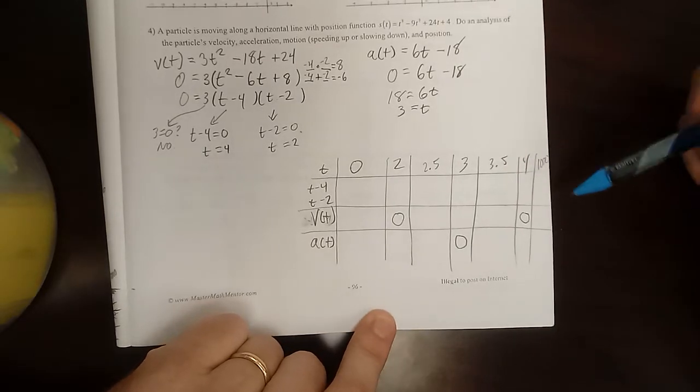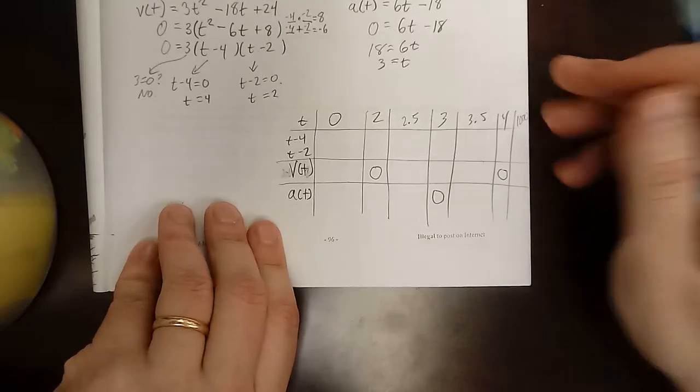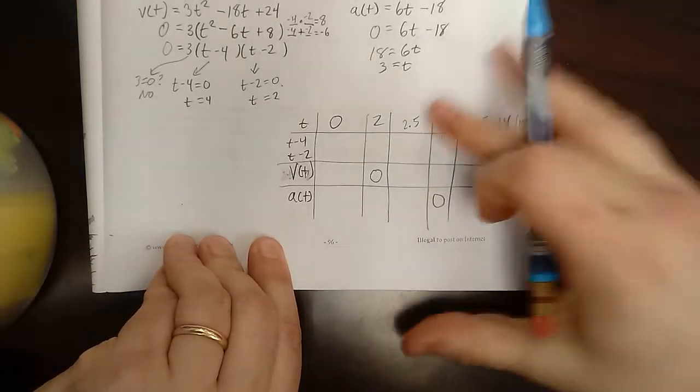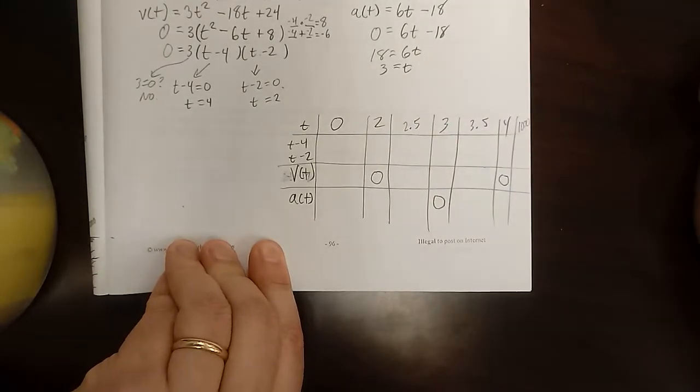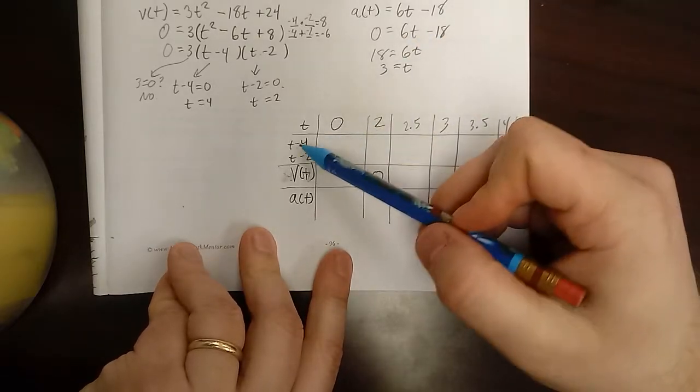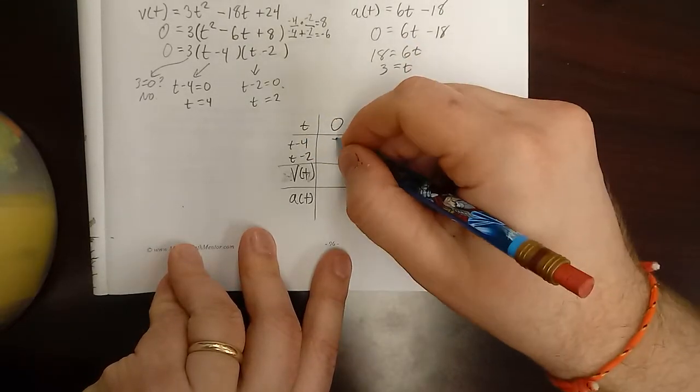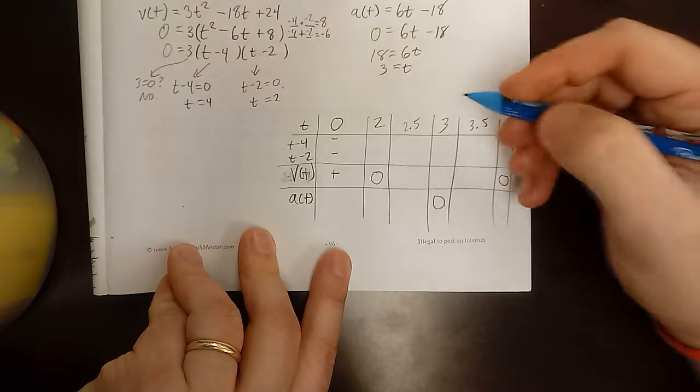So I just like picking up big numbers. I don't know, it's fun. Okay, so let's get that all in frame. If I plug in 0 here, I get a negative, and then another negative, so that's a positive.